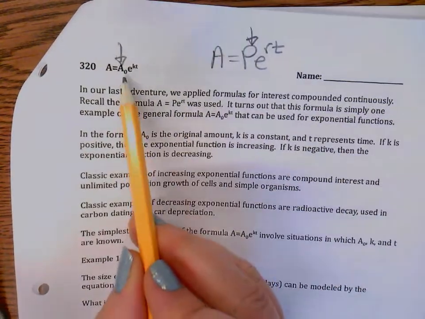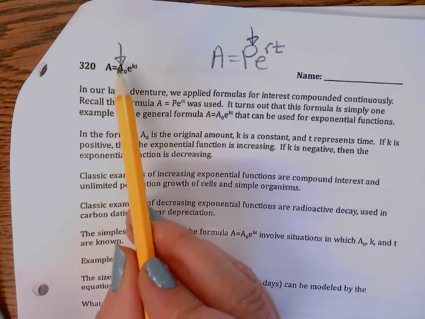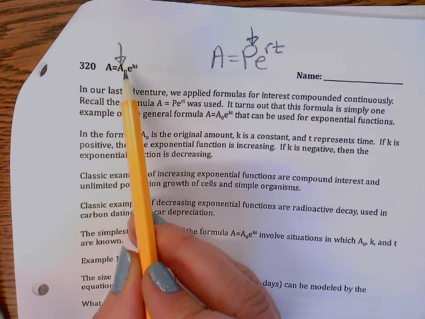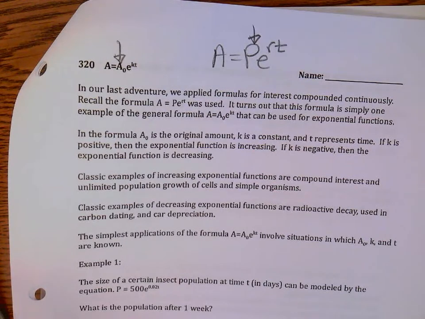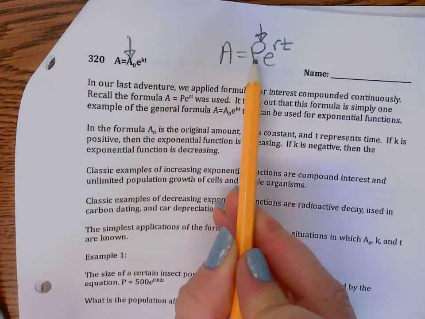This little 0 is not a number or a variable. It's indicating that this is the amount at time 0. So you're not plugging in 0 anywhere. So it could be the initial amount of bacteria in the Petri dish. It could be the initial amount of radioactive substance that has to now decay over time. It could be the amount of carbon in the tree at time 0, and now how much carbon is left after like 1,000,000 years. So it's the initial amount, just like P was your initial value of money.